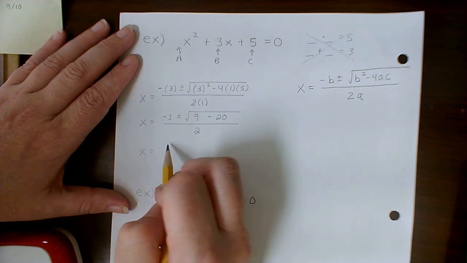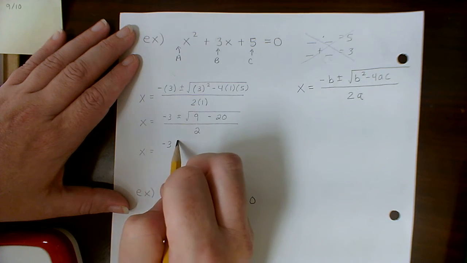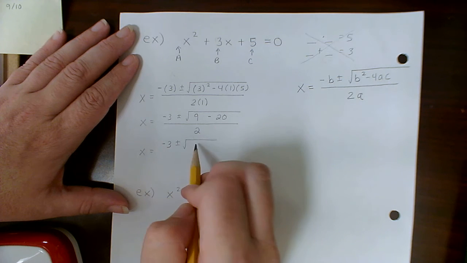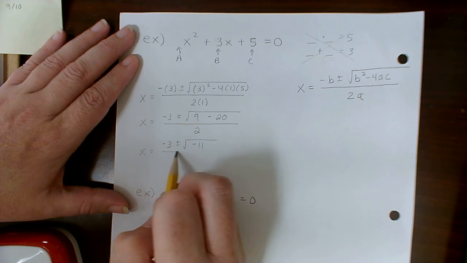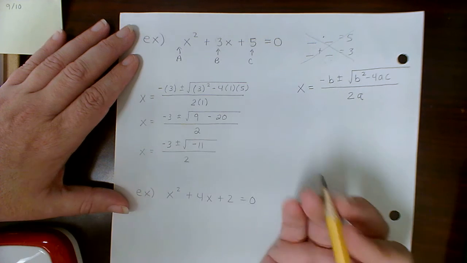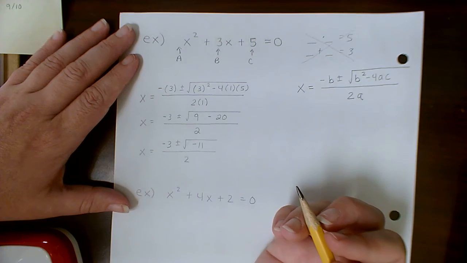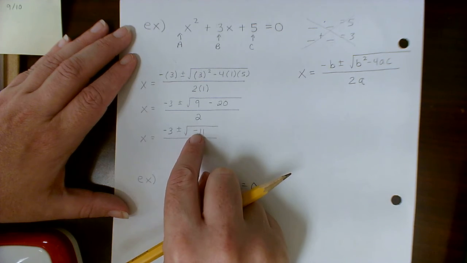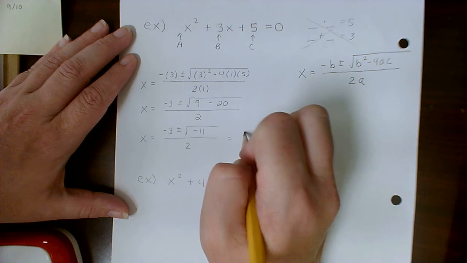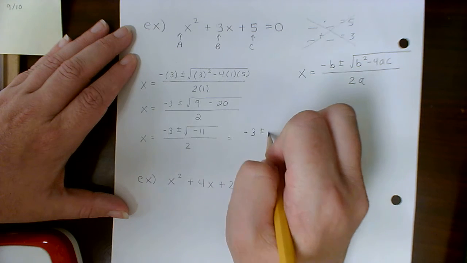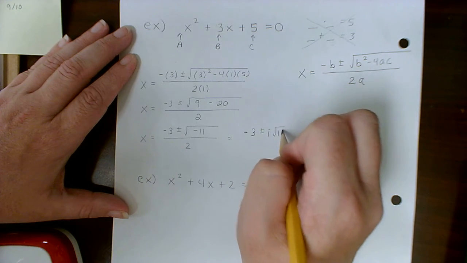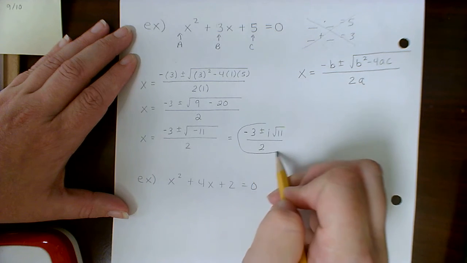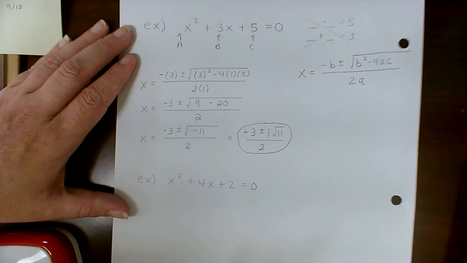Next step, the negative 3 will remain, but on the inside of the square root, I can say what 9 take away 20 is, and that's negative 11. The last thing we need to remember is how we deal with negatives inside of a square root. What I will need to do is pull an i out so that 11 is no longer negative, and I am finished with my quadratic formula.